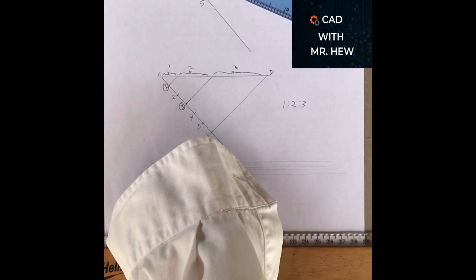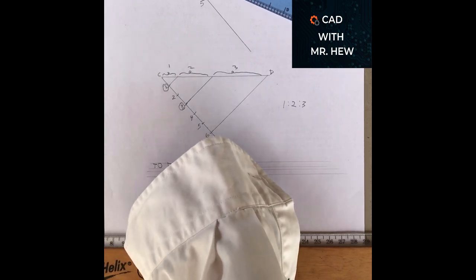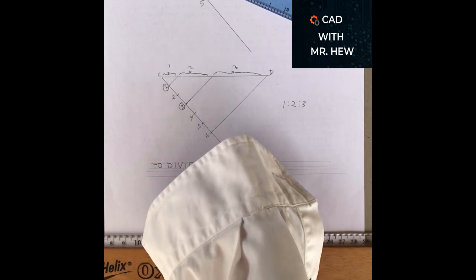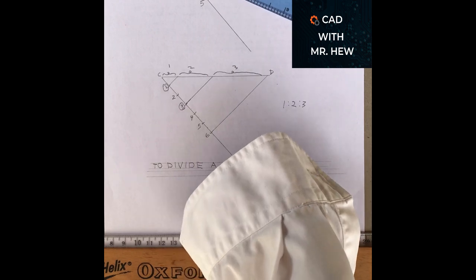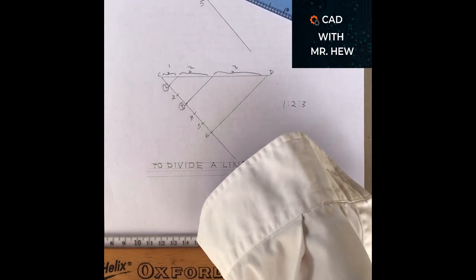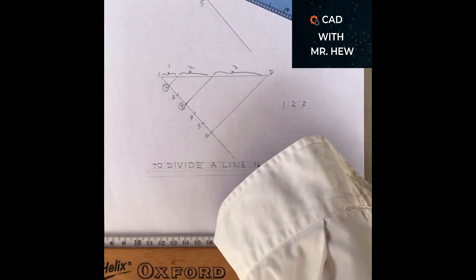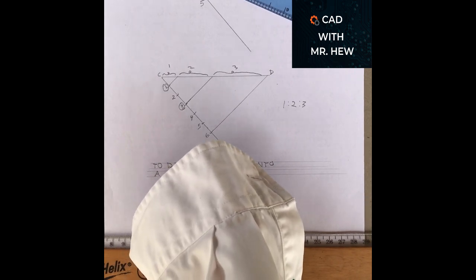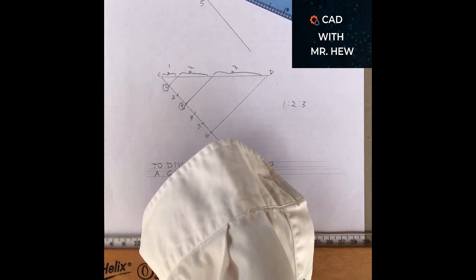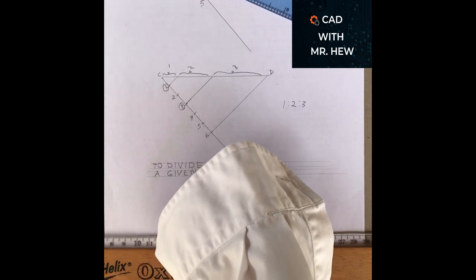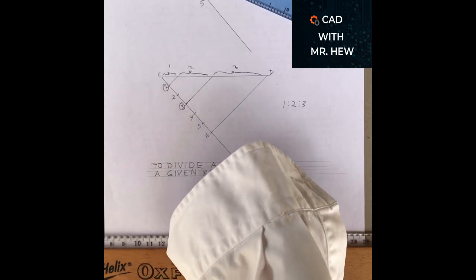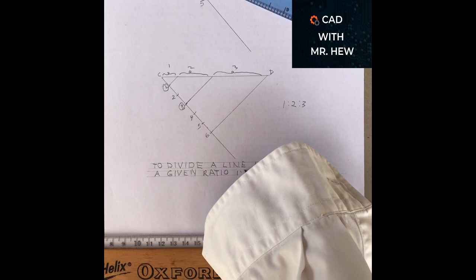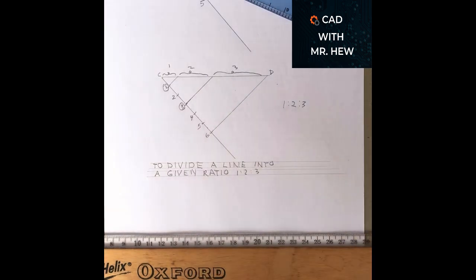So we're going to use our pencil. We just drew our guidelines a while ago. So we're going to label: Divide a line into the given ratio 1 colon 2 colon 3.